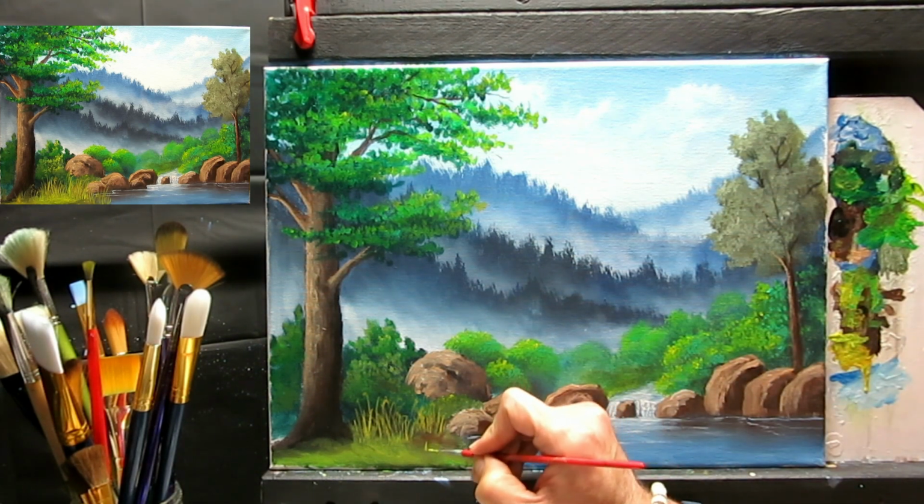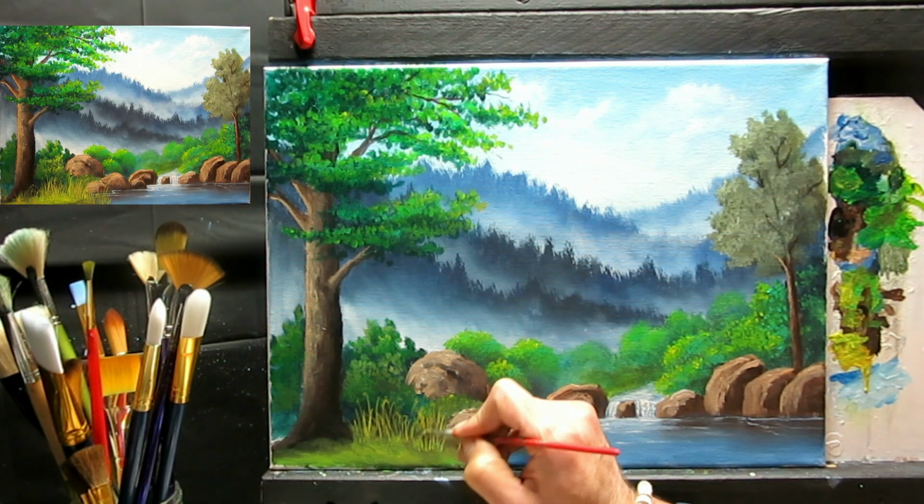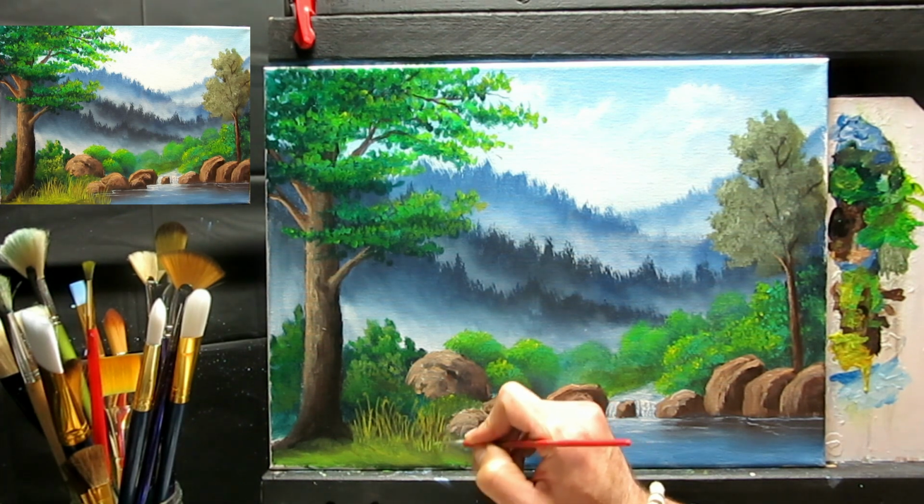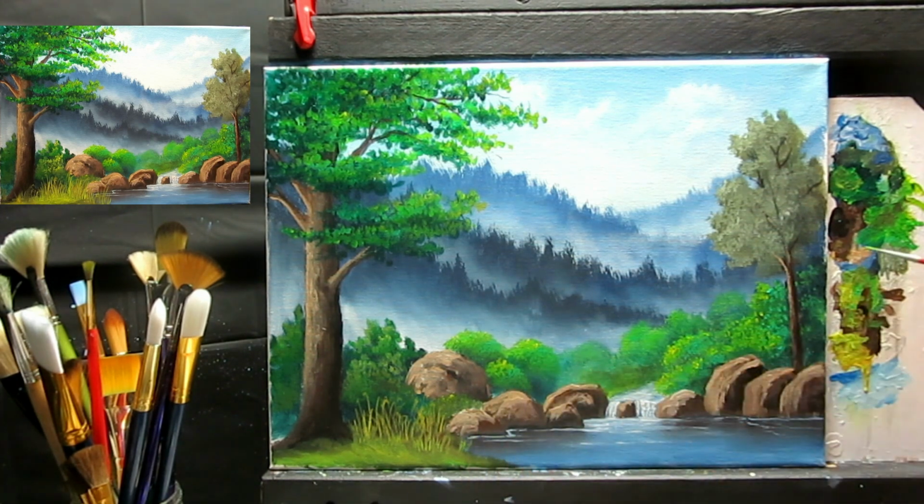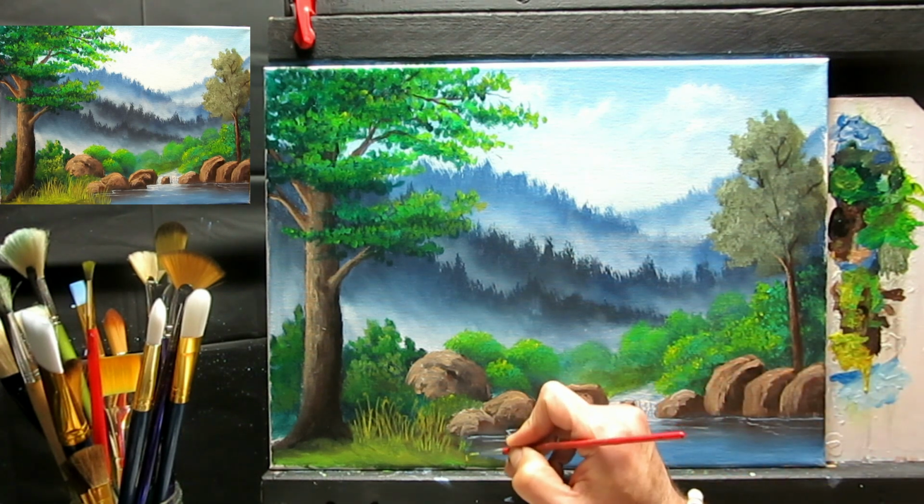And with some green, just go ahead and make a few indications of some overgrown grass and stuff, some texture in the foreground.